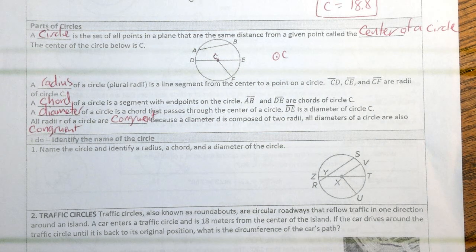All right, and all radii of a circle are congruent. And it's because the diameter is composed of 2 radii, so all diameters of a circle are also congruent.